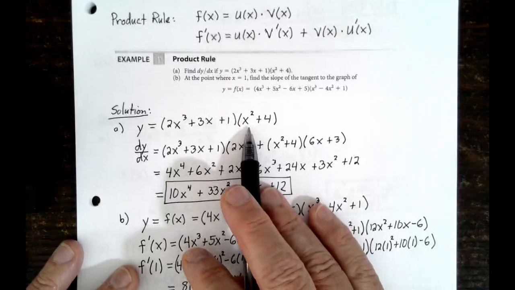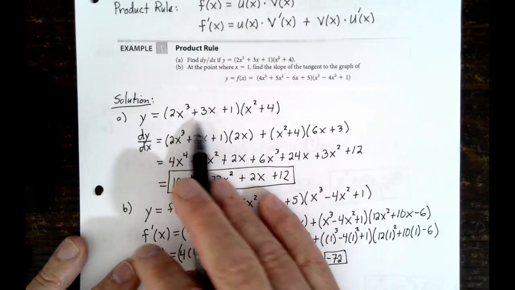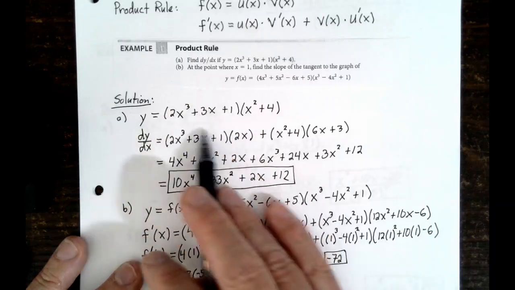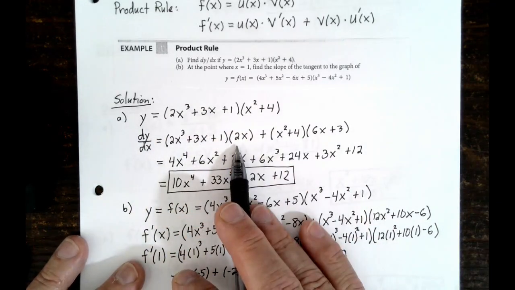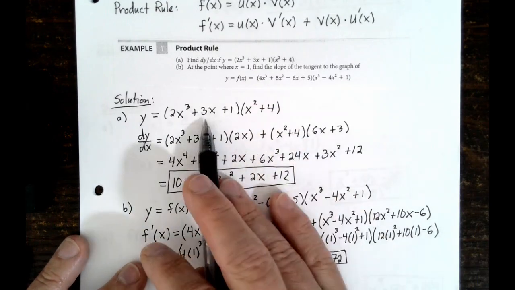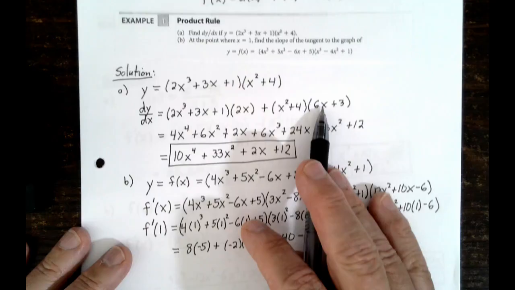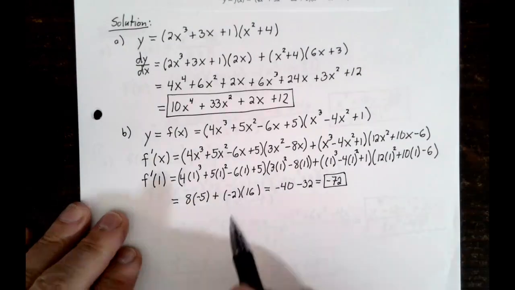So if we start out with this function here, and we've got two separate functions here. Here's your u and your v. So you take the first function, unchanged, times the derivative of the second, which is just 2x, plus the second function, unchanged, times the derivative of the first function. And then it's just a matter of expanding this out and combining like terms.